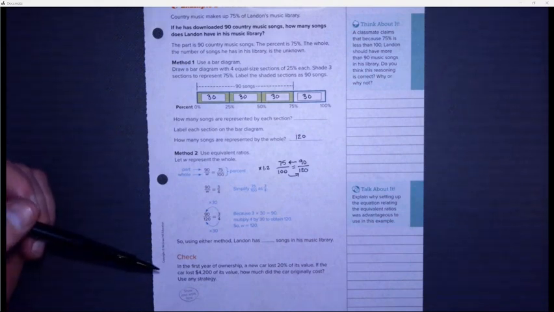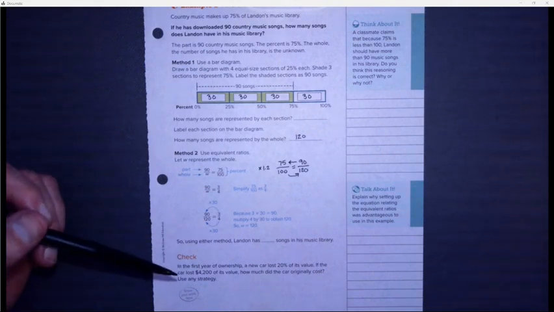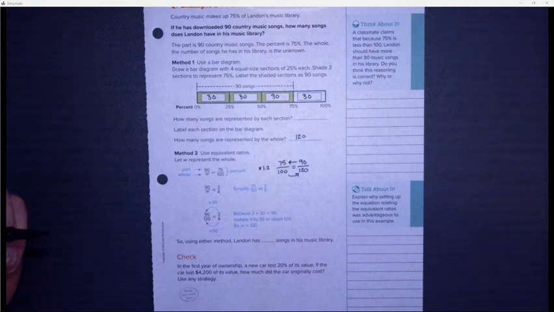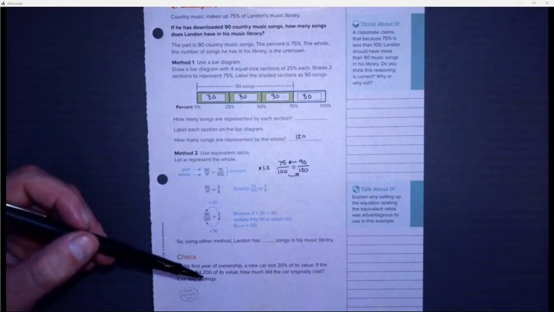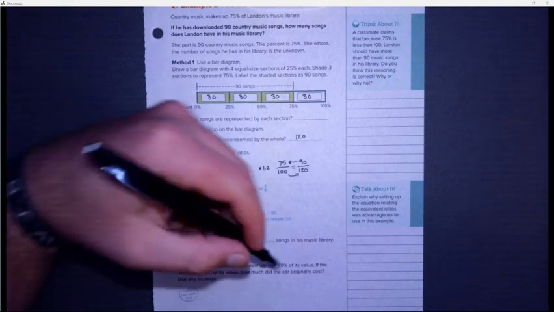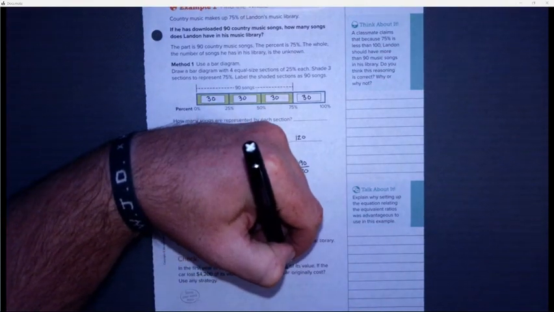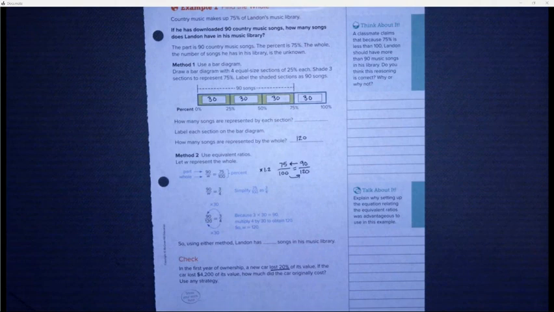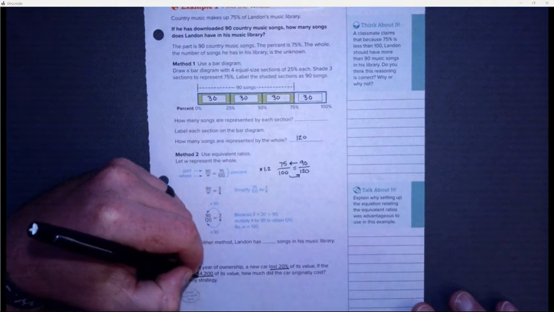Now let's look at the check problem at the bottom of the page. It says, in the first year of ownership, a new car lost 20% of its value. If the car lost $4,200 of its value, how much did the car originally cost? So we know the new car lost 20%, and it also tells us it lost $4,200.